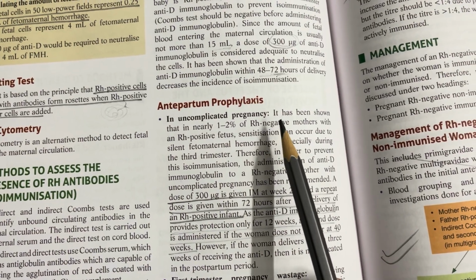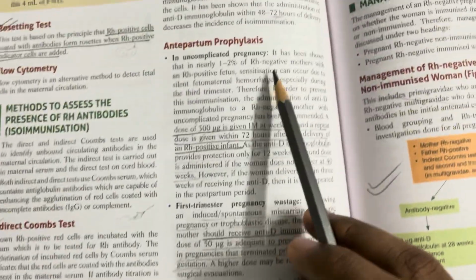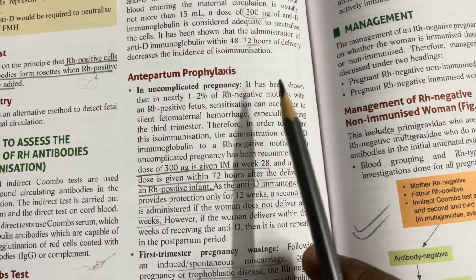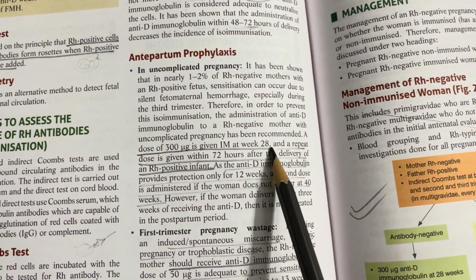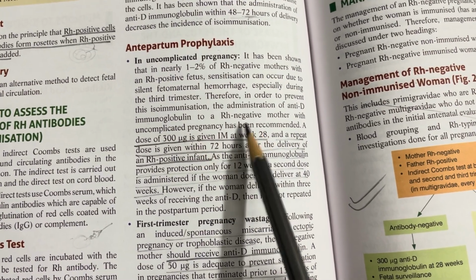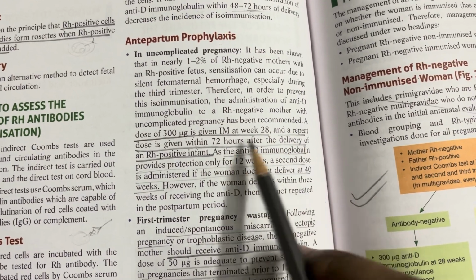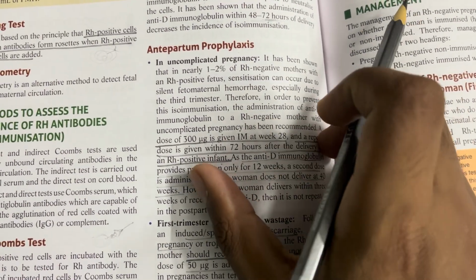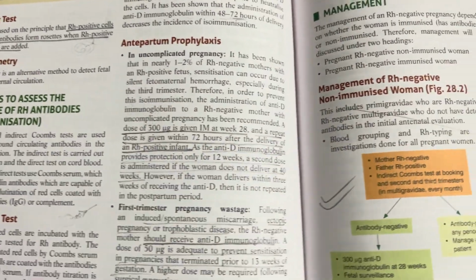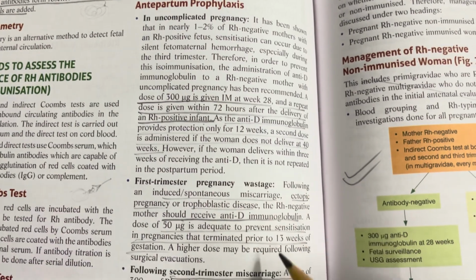Next, antepartum prophylaxis; what we just covered was postpartum prophylaxis after delivery. For antepartum prophylaxis, at 28 weeks you have to give a dose of 300 μg of anti-D. A repeat dose is given within 72 hours after delivery of the Rh positive infant. That is the postpartum prophylaxis after delivery, but at 28 weeks you give this dose.